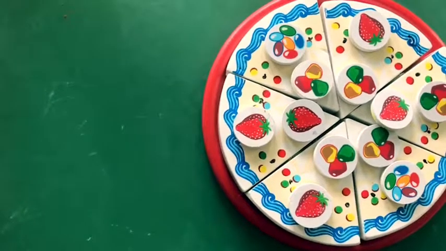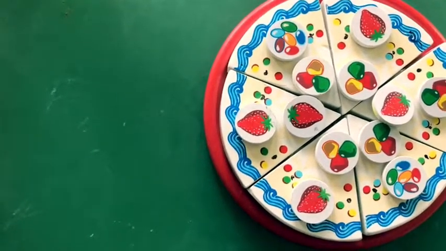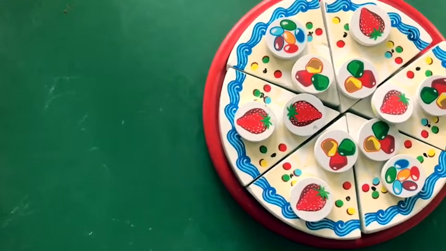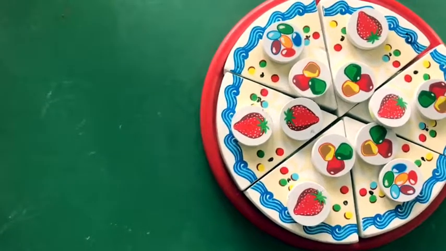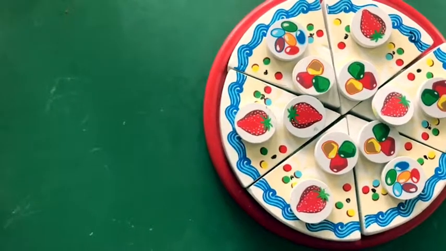Today I'm going to be teaching fractions using food. I know this isn't a new idea, but I really like this idea because it's a tangible thing, and it's very relatable because I believe everyone enjoys food.